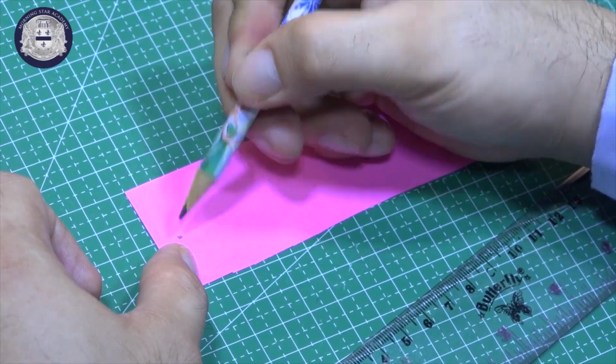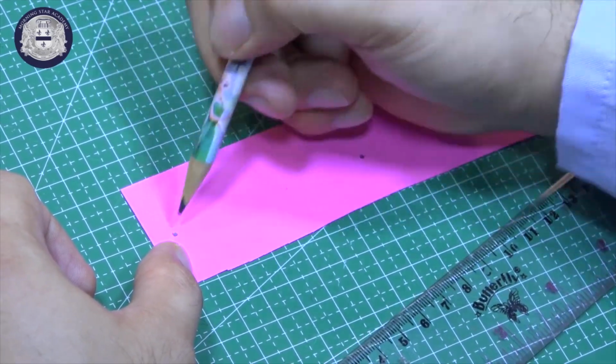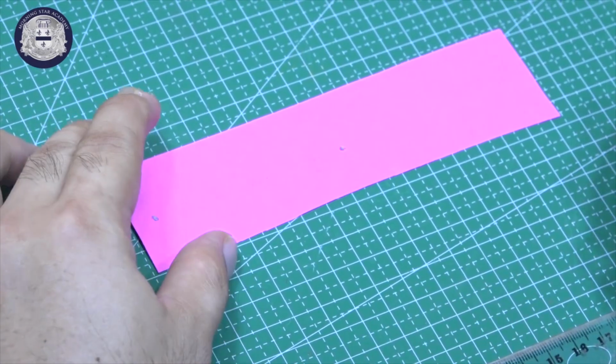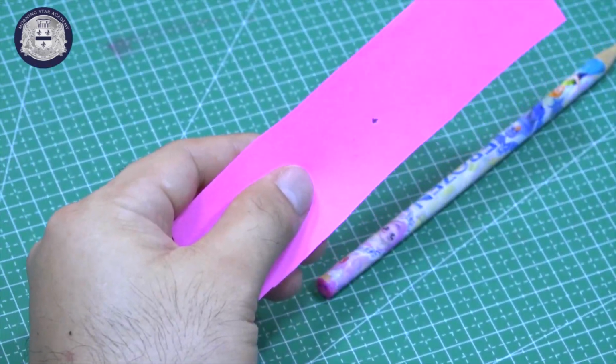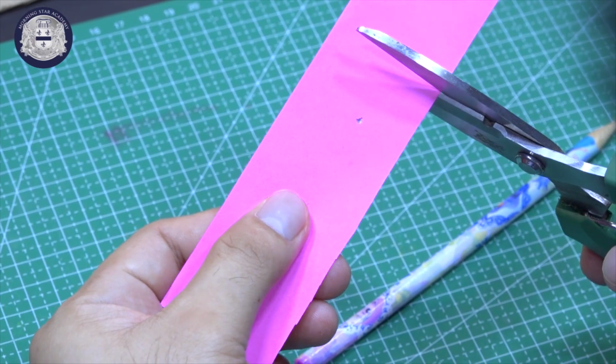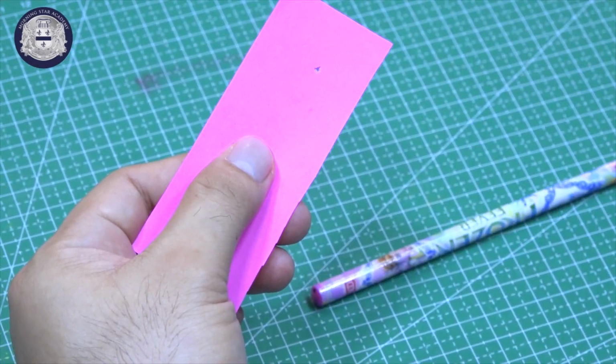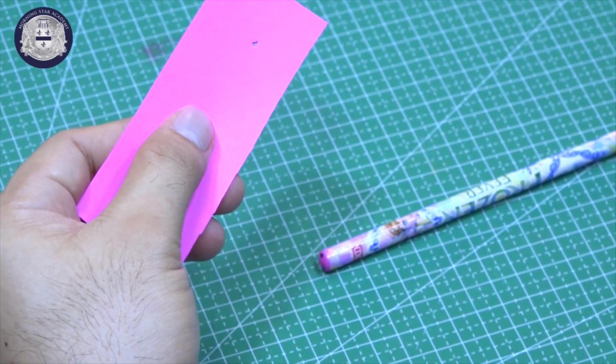So we have now 2 dots. Just cut the excess part. Okay, set aside.